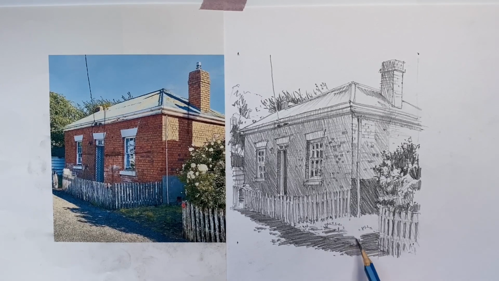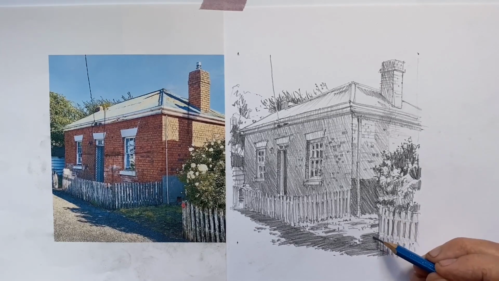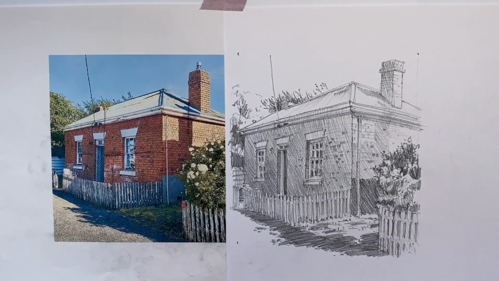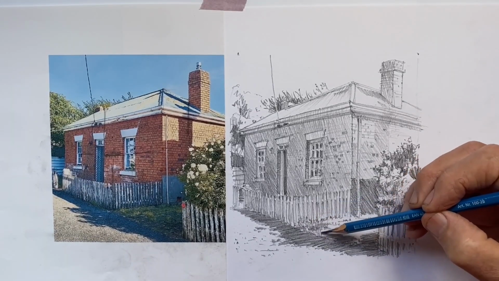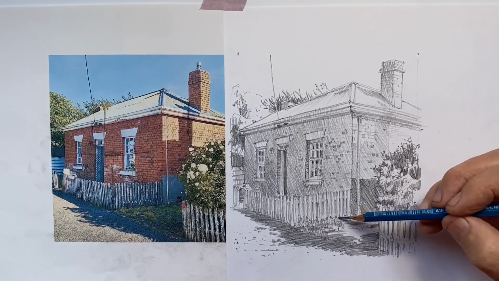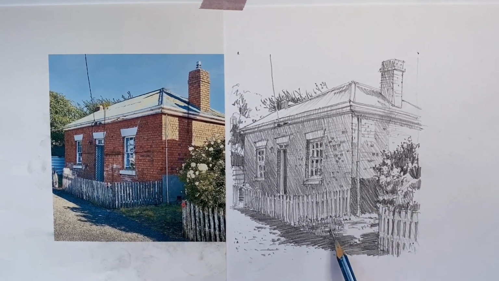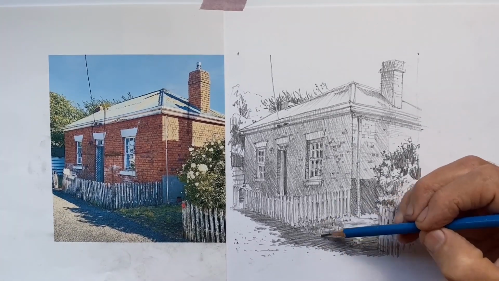Now, I'm wanting to go dark again as a contrast to all the mid values, but also to connect with the darker values that I do have on the front of the house. I can't go too dark in those windows or in the doorway because then they will come forward too much. I need to keep them sitting backwards. But just continual adjustment of my values at this point, because we can't really appreciate values until we have the other values drawn around it.